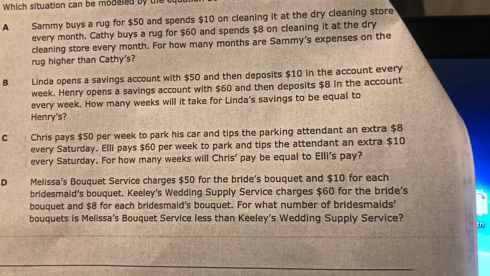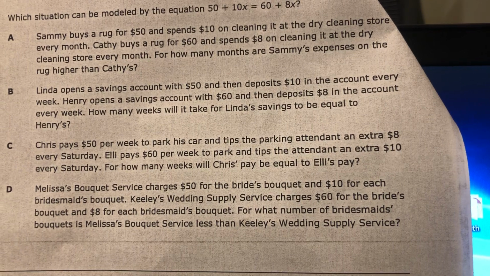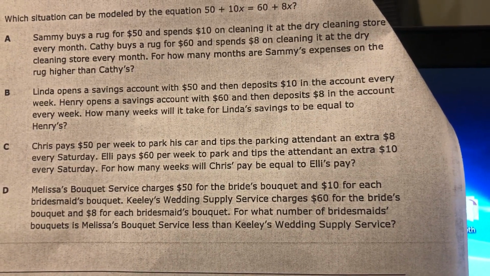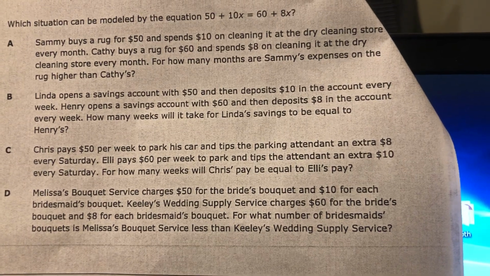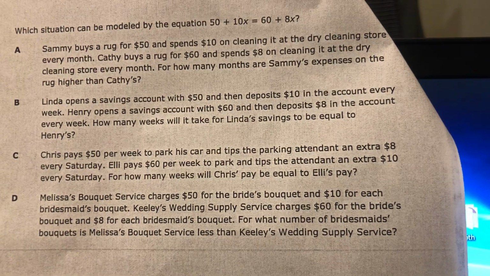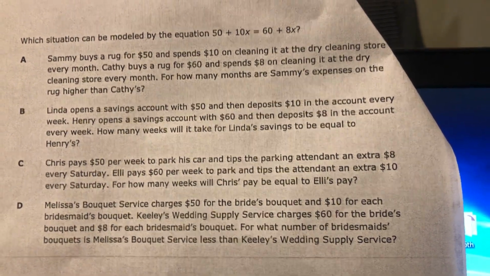D. Melissa's bouquet service charges $50 for the bride's bouquet and $10 for each bridesmaid's bouquet. Keely's wedding supply service charges $60 for the bride's bouquet and $8 for each bridesmaid's bouquet. For what number of bridesmaids' bouquets is Melissa's bouquet service less than Keely's wedding supply service?